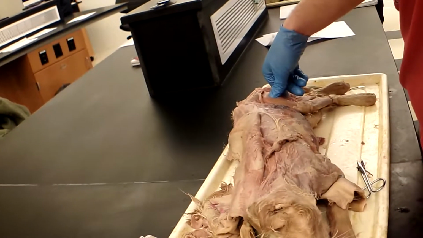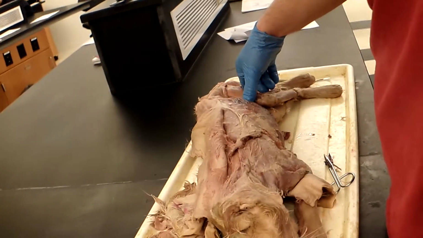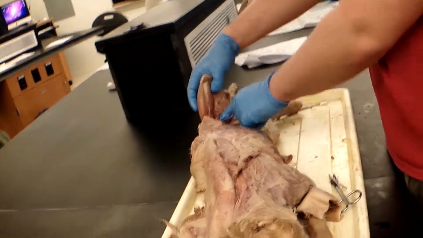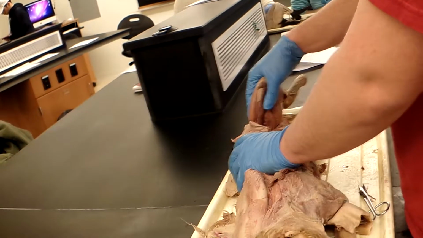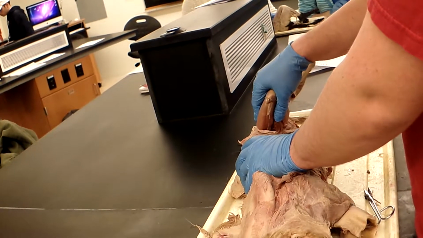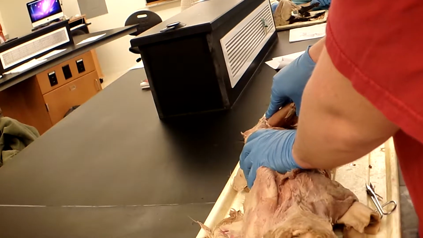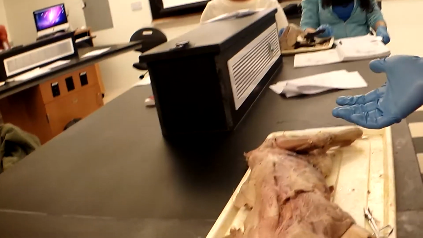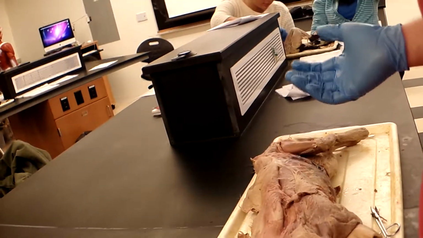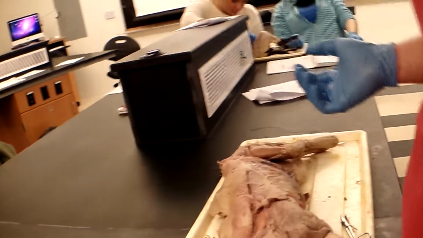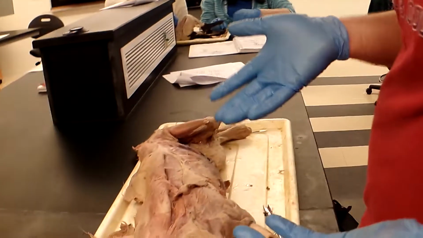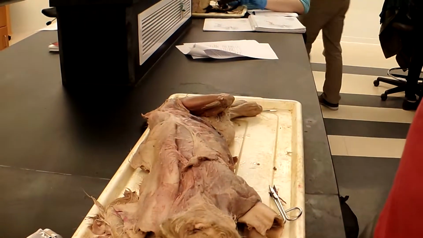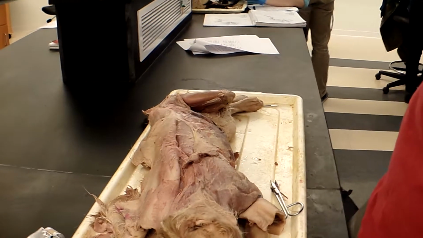Next is the adductor femoris, which is found underneath, right here. The origin is the pubis, the insertion is the femur, and the function is that it adducts the thigh. Next is the adductor longus, which is right by the last one. The origin is the pubis, the insertion is the femur, and it adducts the thigh as well.